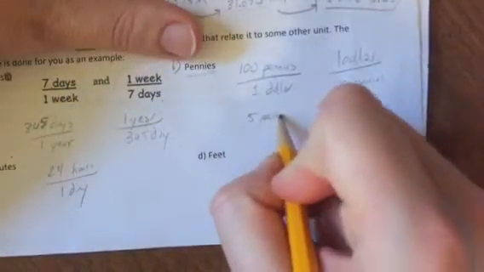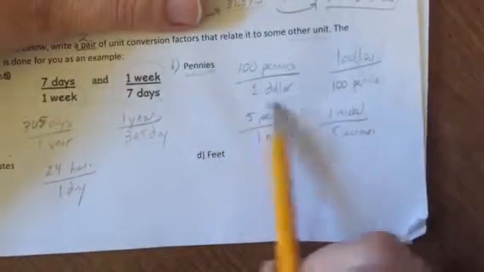I could have said actually there are 5 pennies in 1 nickel, right? And then I would have written 1 nickel and 5 pennies. So the dollar makes the most sense because that's our basic unit for money, but this is also true, right? So you think of some for minutes and feet.